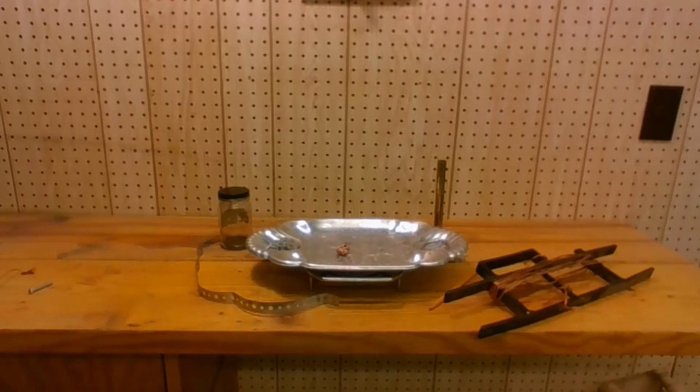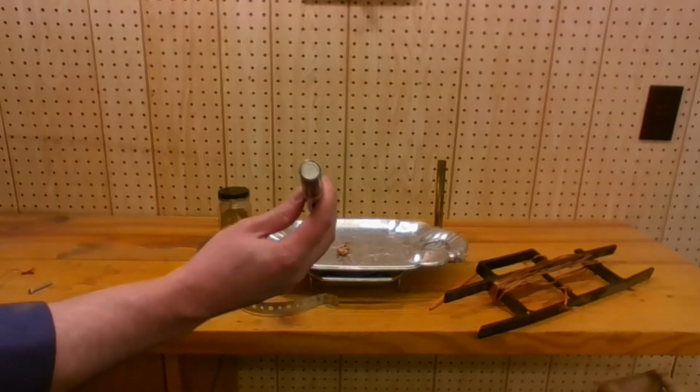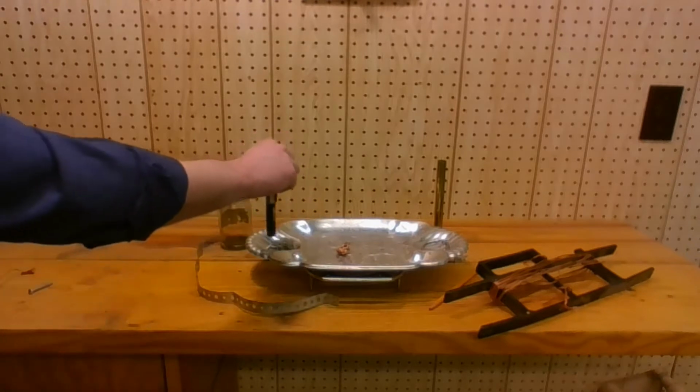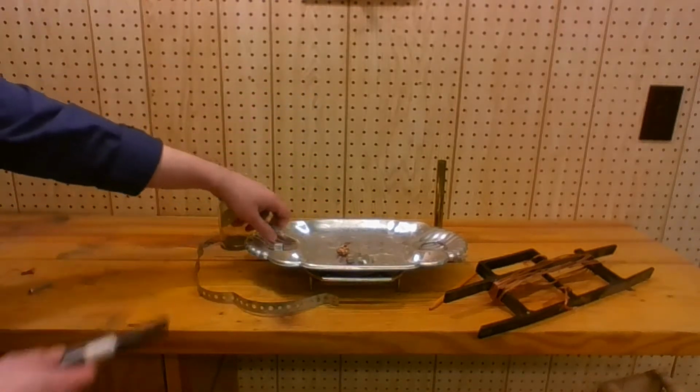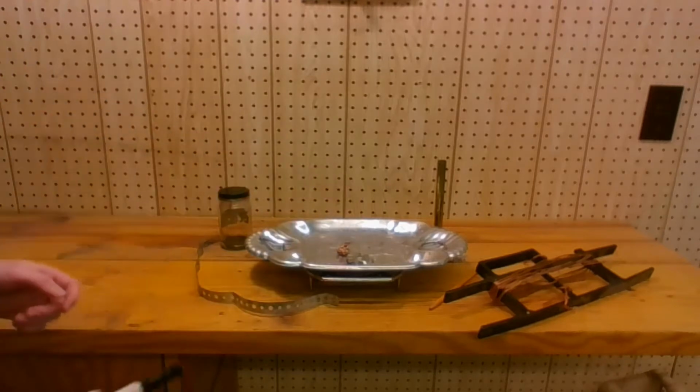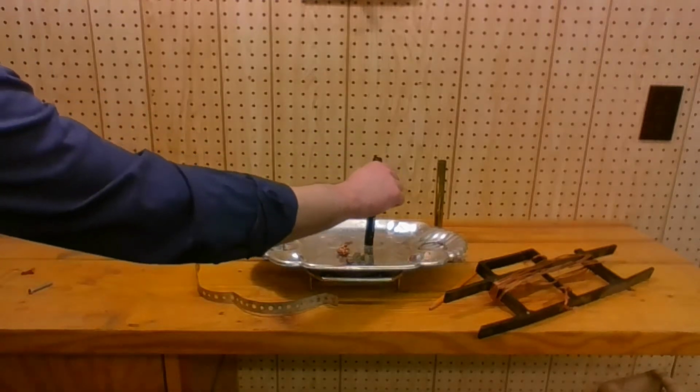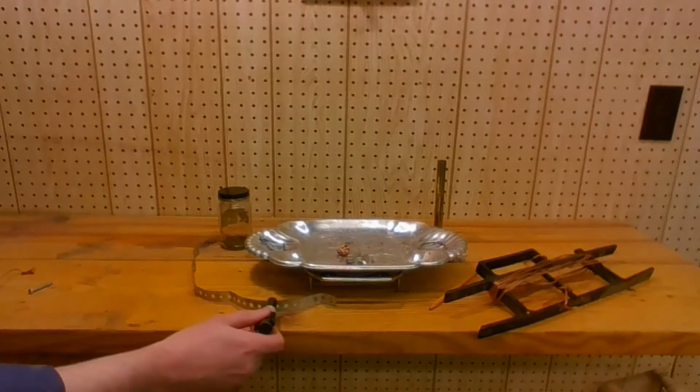We also have some metals that are magnetic. So I've got the end of a magnet on this flashlight here. Not every metal is magnetic. This pan is metal, but it's not magnetic.